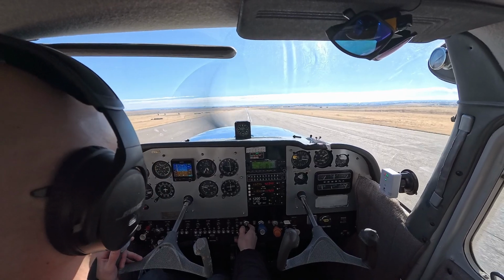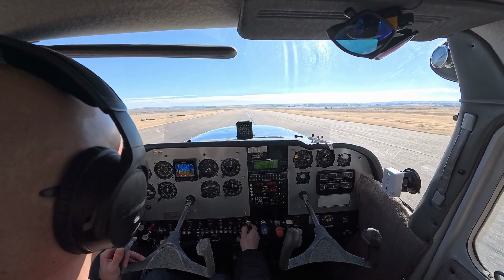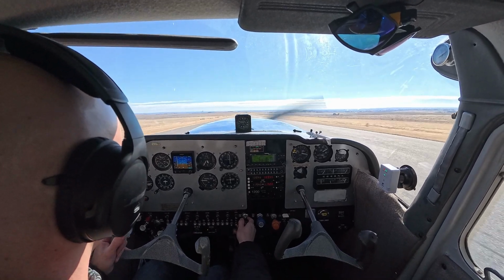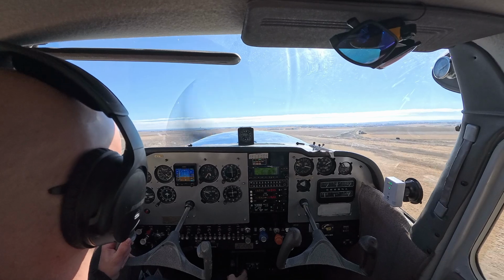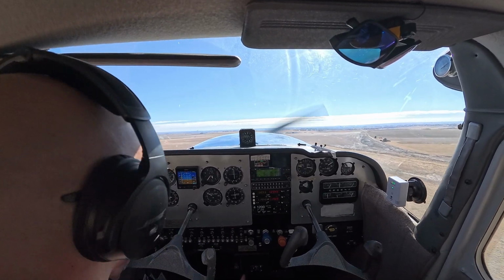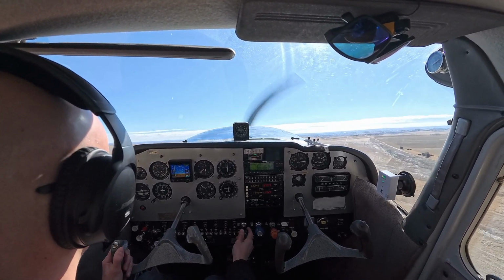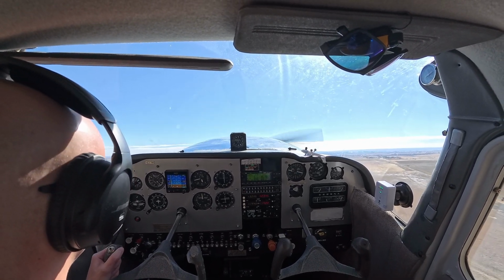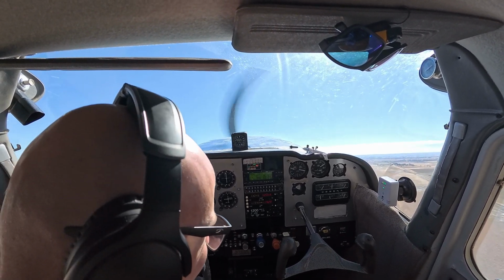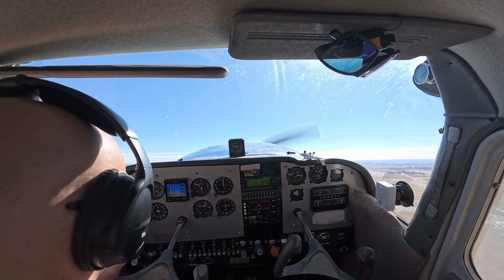A good analogy here is manifold pressure is like our legs pumping on a bicycle. RPMs can be considered like the gear that we are operating our bicycle on. If I want to climb a mountain, I want to go to the low gear and pedal fast. If I want to climb my airplane, I want to go to the high RPM and go to a high manifold pressure.